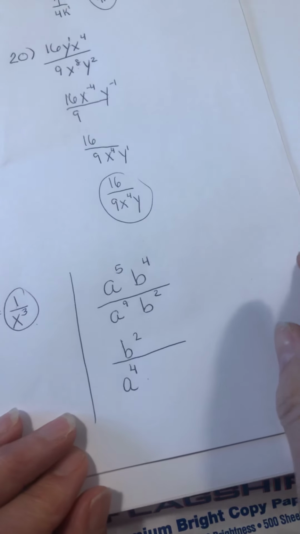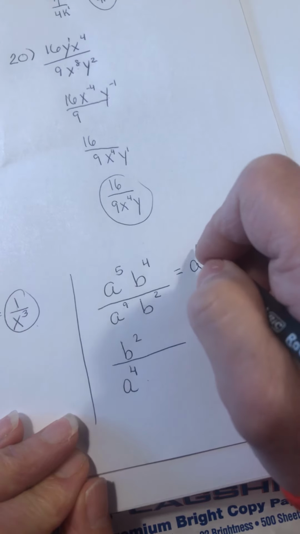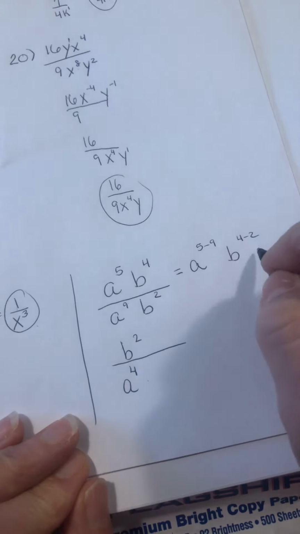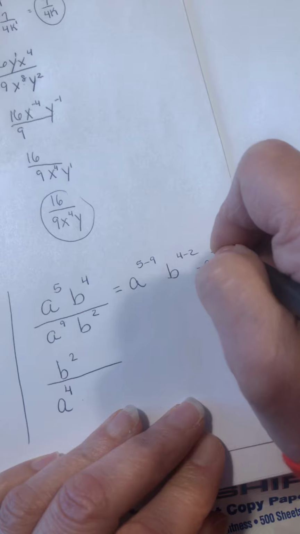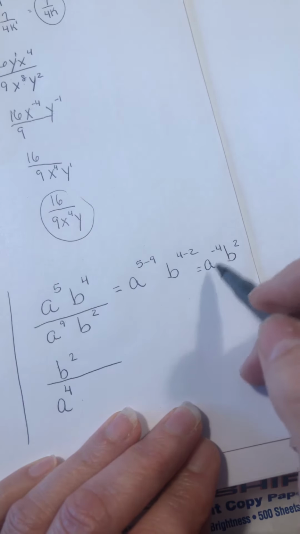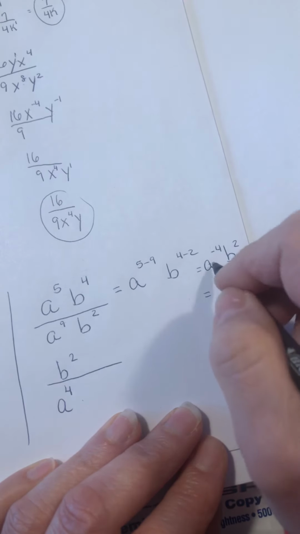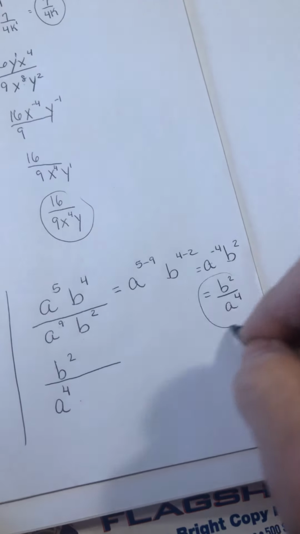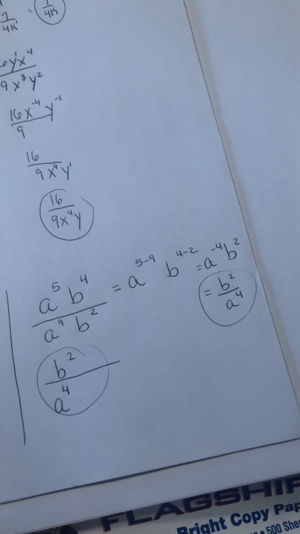If I were doing this out differently, I had a to the 5 minus 9 and b to the 4 minus 2, and that would become a to the negative 4th b squared. And I know that I cannot leave the negative in the exponent, and so this is going to come down to the bottom where it's positive. So just notice the answers here are the same, it's just using a slightly different process.